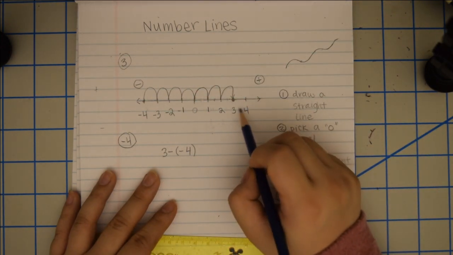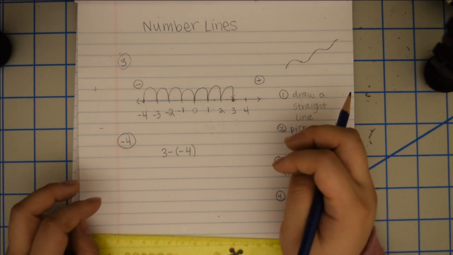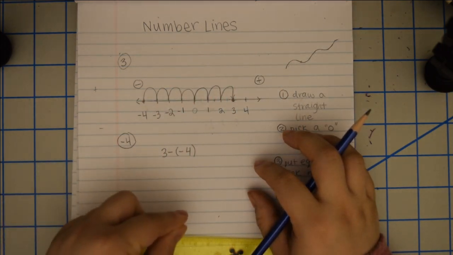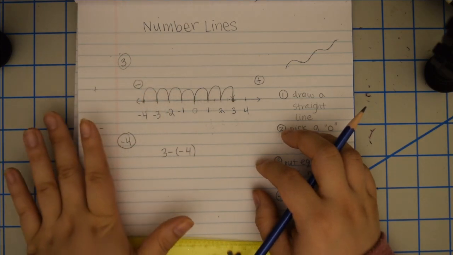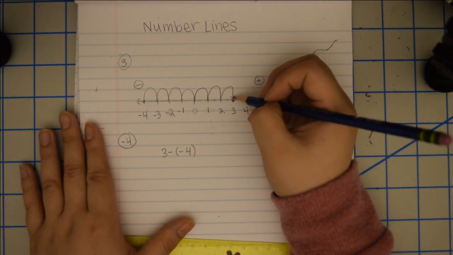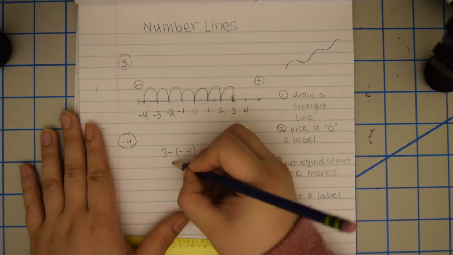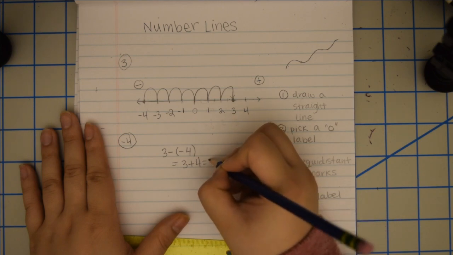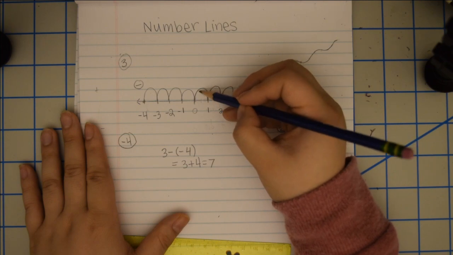And so when you're finding the difference, it's really finding the distance, although you're going to need to always take the larger number minus the smaller number, unless you know about absolute values. But really, we're doing 3 minus -4, and if you learned it in algebra already, this is 3 plus 4, which is 7.